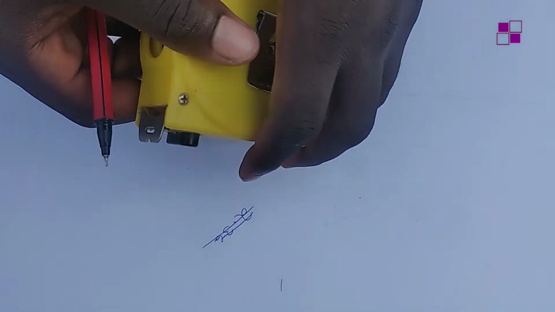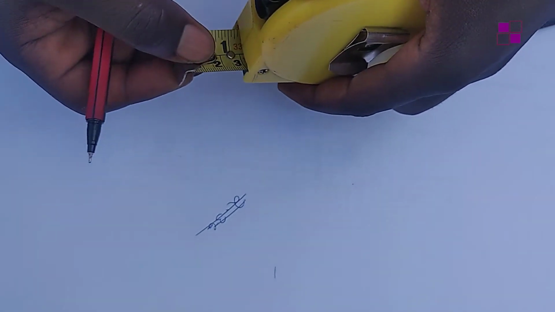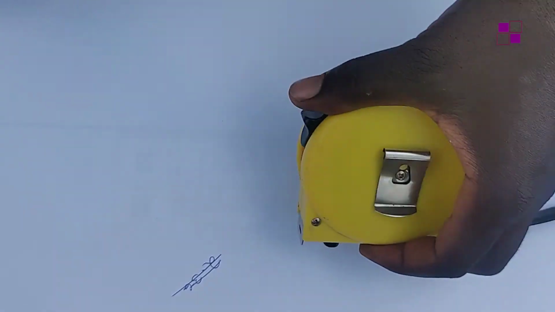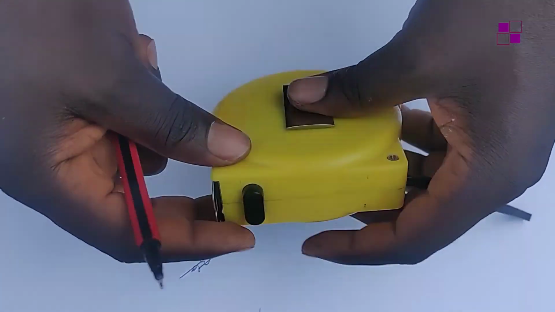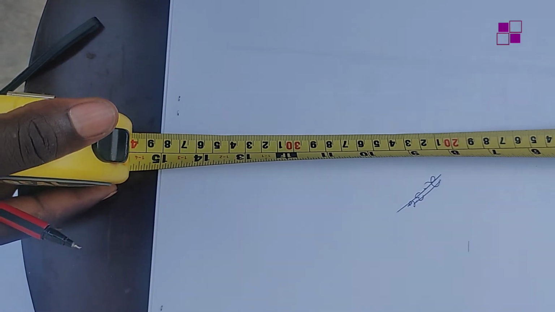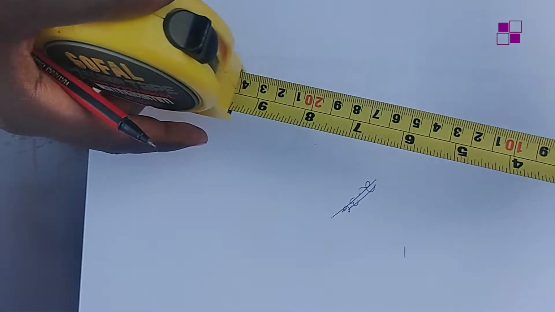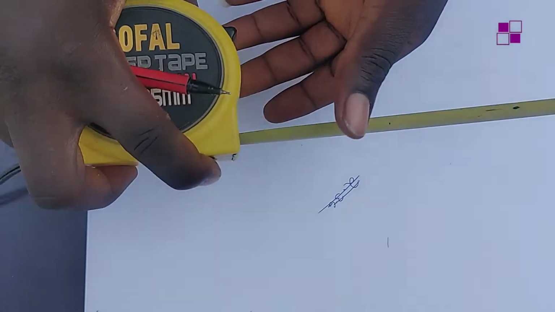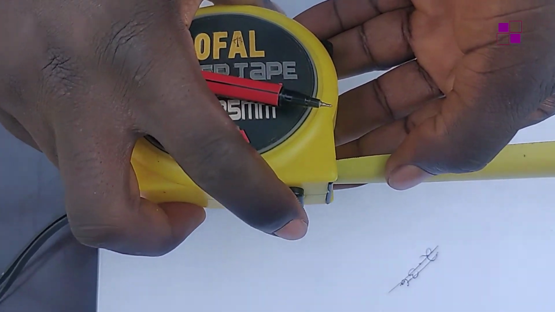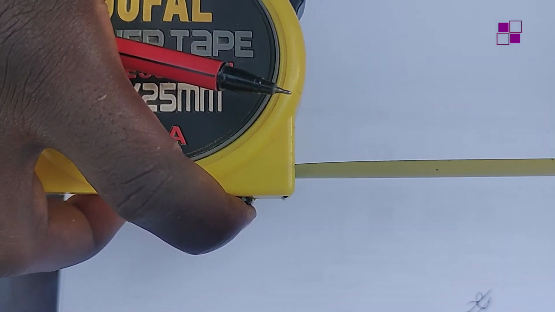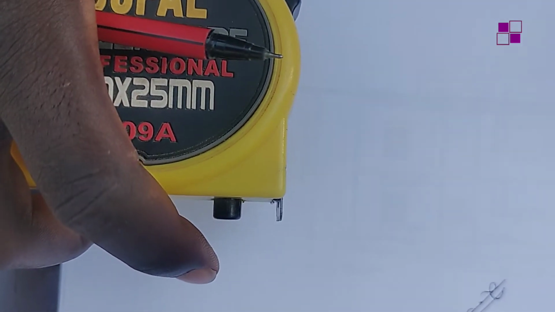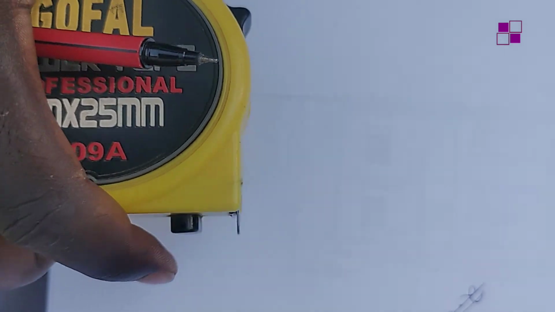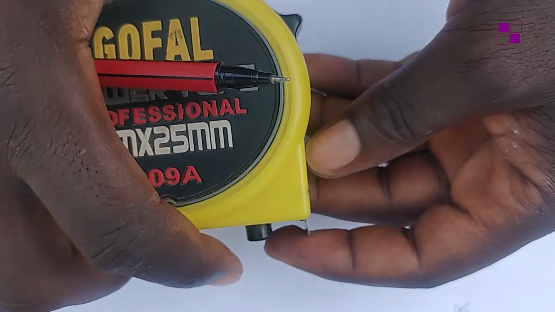Then we have two knobs that control the movement of this part of the tape in and out. The first one is the one underneath here. With this, if I extend my tape this way and I need to support it temporarily to take measurements, this is the part that you use to hold it. So you will press it down while you are taking the measurement. If I release it, the tape will go back. If I press it, it will stay. If I release it again, it will go back. So that's how that works.